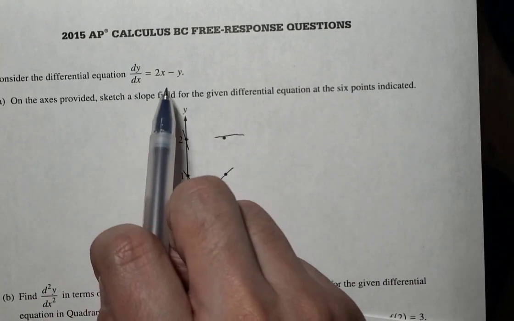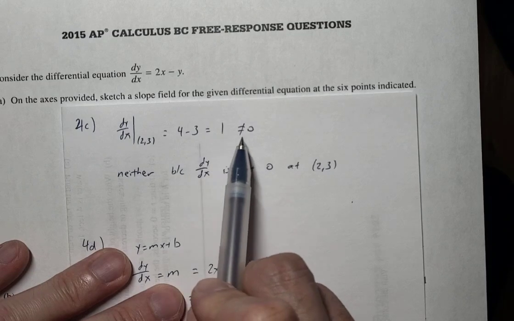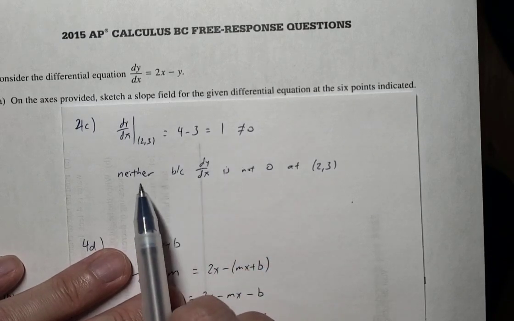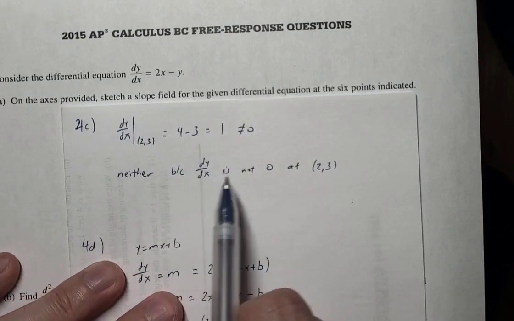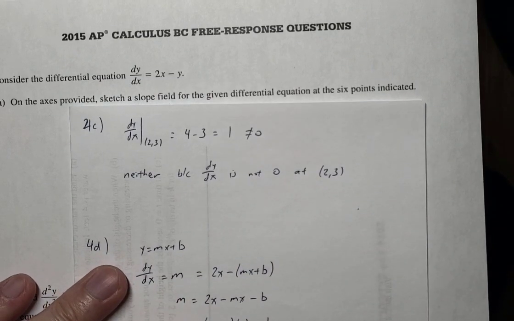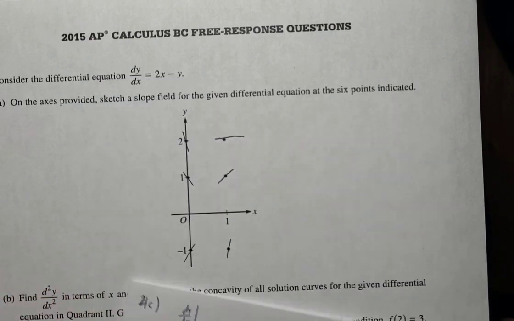So we plug in 2, 3 here. We get 1, which is not equal to 0. So there's neither relative min or relative max because the first derivative is not 0. That's your justification. As simple as that. Okay?